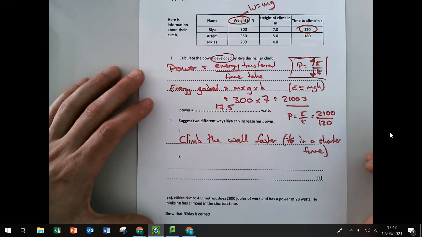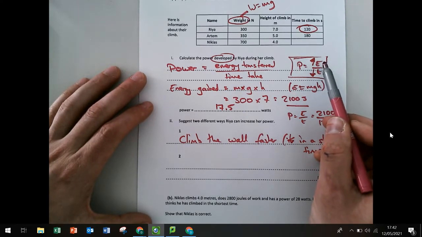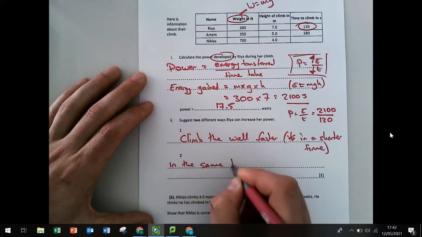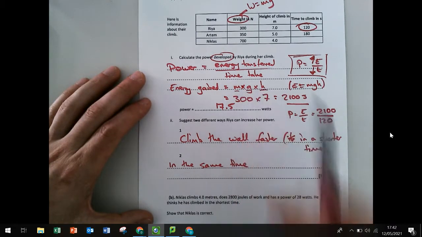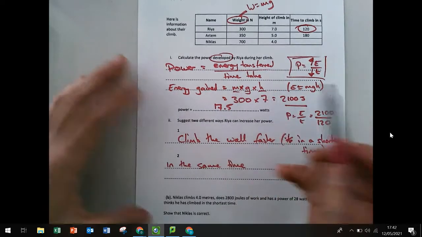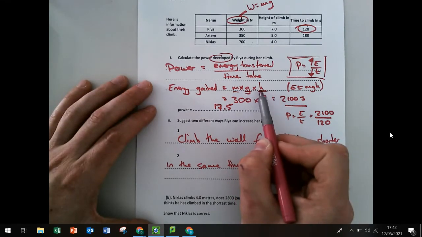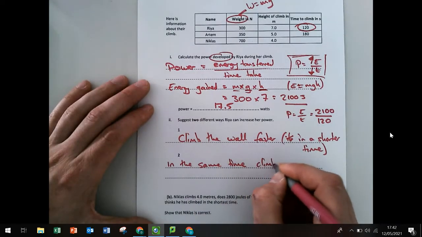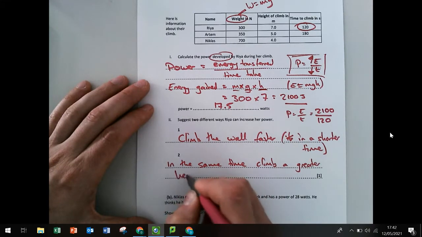So if in the same amount of time she could transfer more energy, so I'm going to say in the same time transfer more energy. How exactly is she going to do that? Well, if I could increase one of these factors here, well, I can't really increase her mass because she's fixed as a person. I can't increase g because that's fixed on this planet, but I can increase the height that she climbs. So in the same time, climb a greater height.